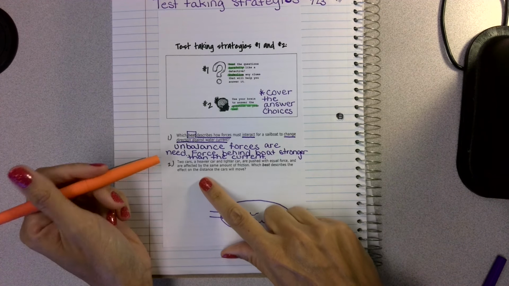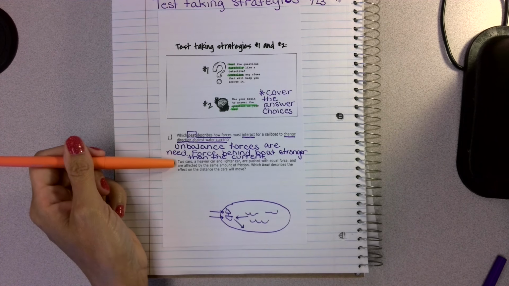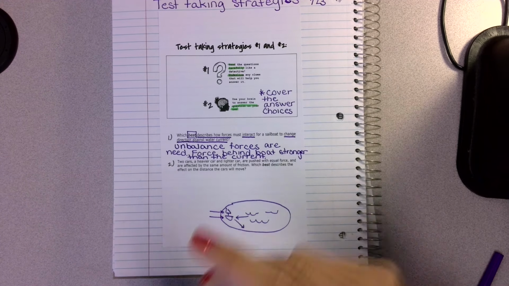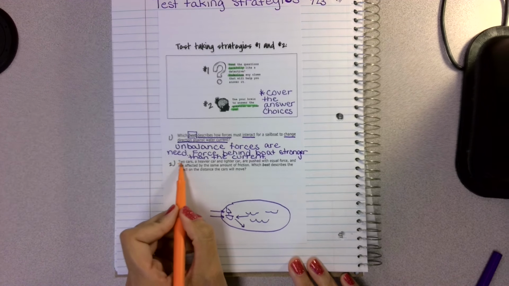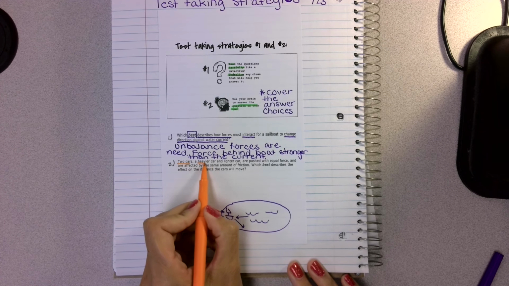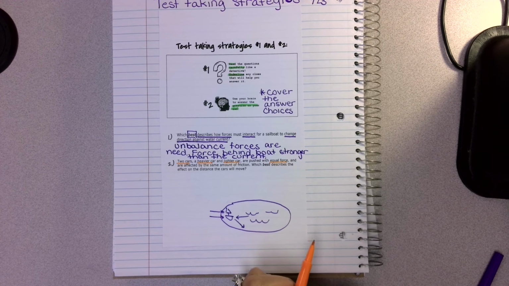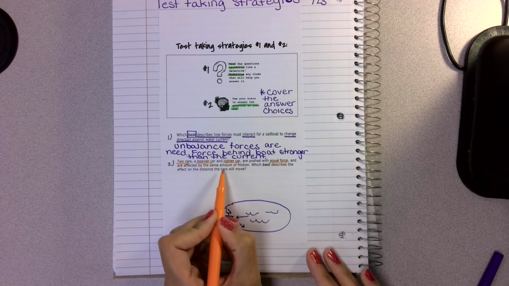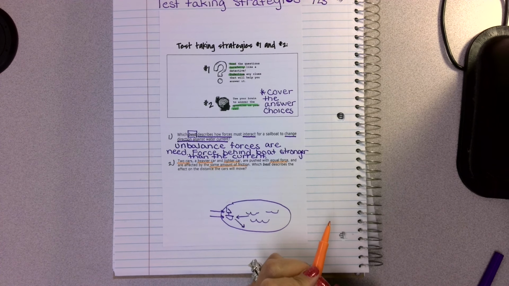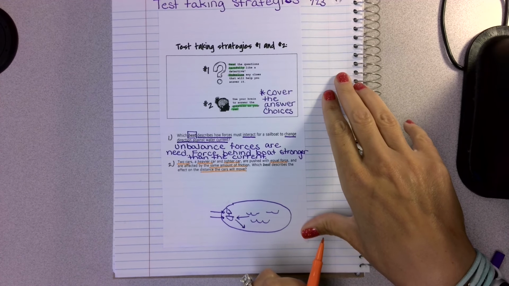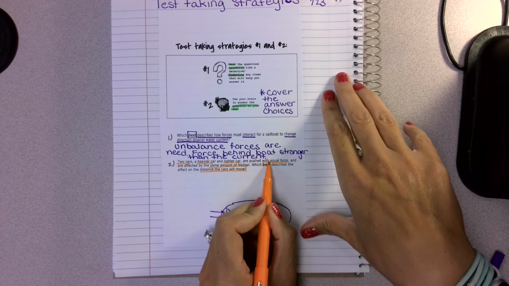Now let's look at our question number 2, and we're going to do the same strategies over. So you're going to read carefully and underline clue words. Two cars, a heavier car and a lighter car, are pushed with equal force and are affected by the same amount of friction. Which best describes the effect on the distance the cars will move? Ooh, the distance the cars will move. All right, and we got that best there again.